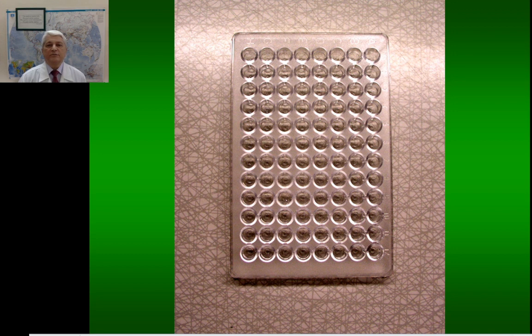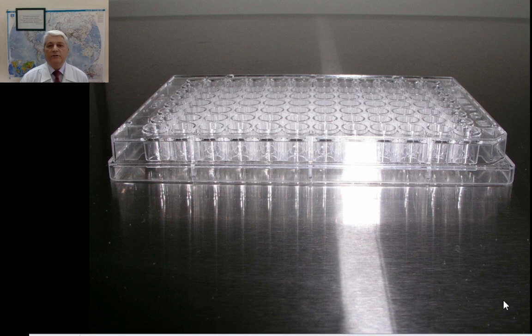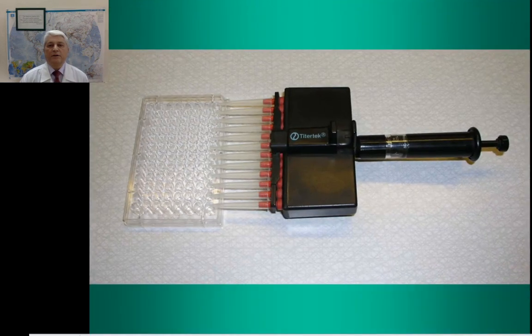All procedures must be done very quickly, because we do them in sterile conditions, and for this we use special pipettes with sterile tips. You see that this pipette has 12 tips, and so we do 1, 2, 3, 4, 5, 6, 7, 8 movements, and all 96 test tubes are finished. So it is very quick.